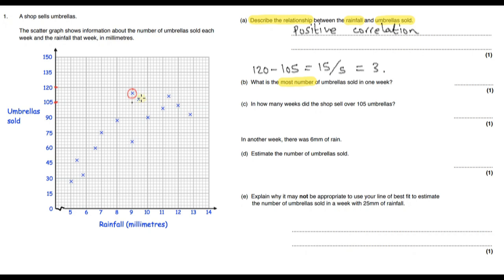So if this here is 105, that's going to be 108, 111, 114. So our answer is 114.